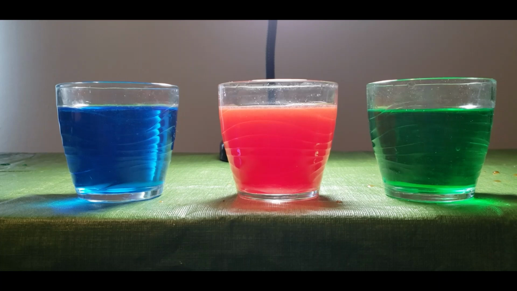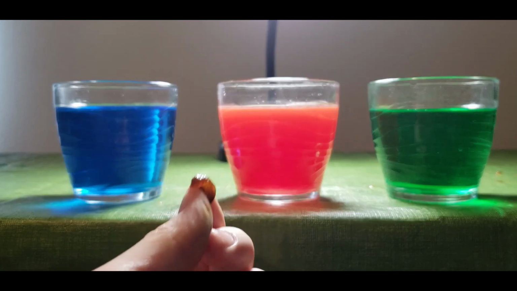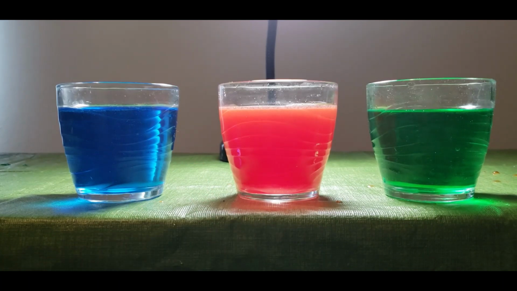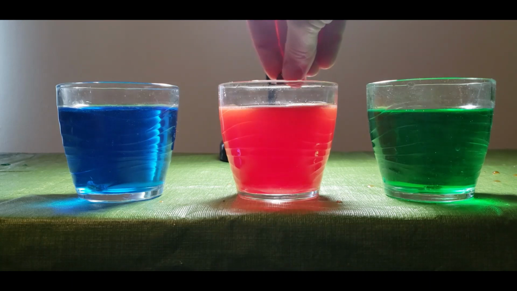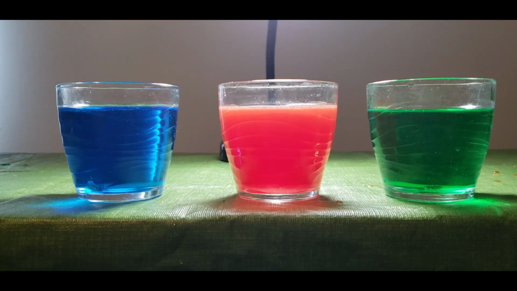Now to test the density of these different water mixtures, we can of course go back to the classic raisin trick. So we're going to plop a raisin in our pure water, we're going to drop a raisin in our sugar water, and we'll drop a raisin in our salt water. Now they seem to have all sunk, which means that it seems the salt and sugar haven't made the water dense enough for the raisin to float on top. But that doesn't mean they haven't made any changes.